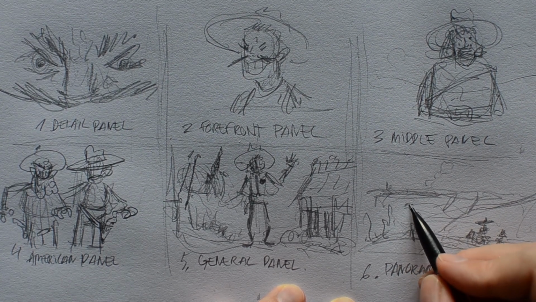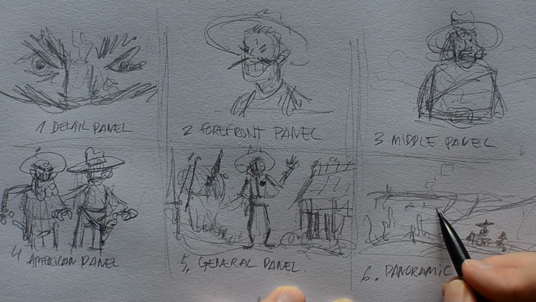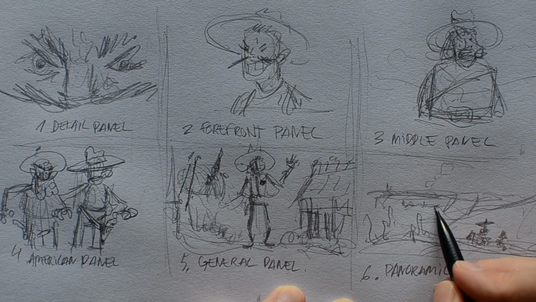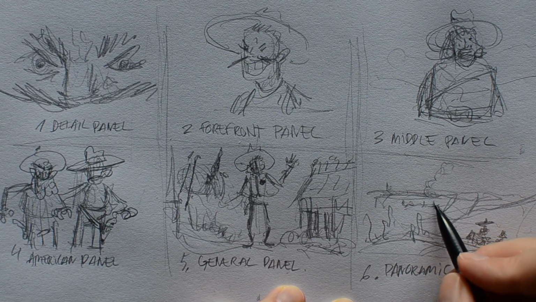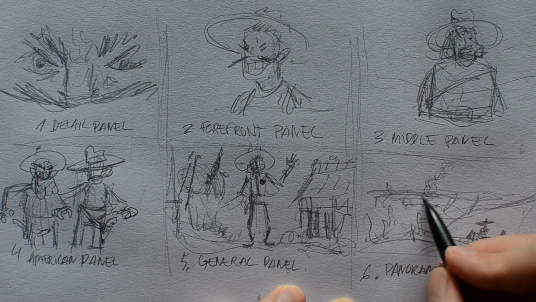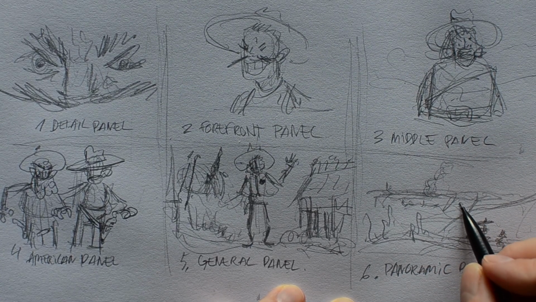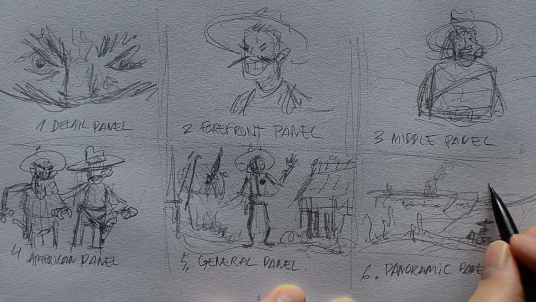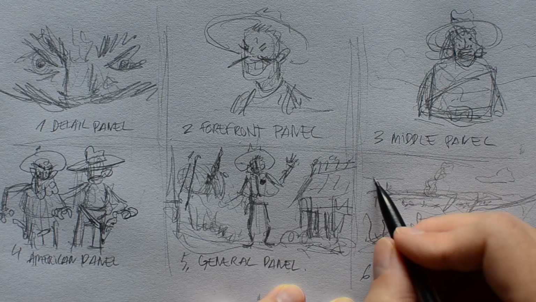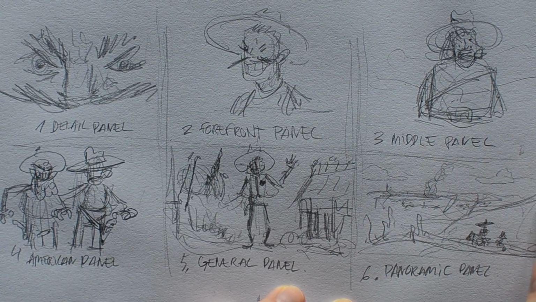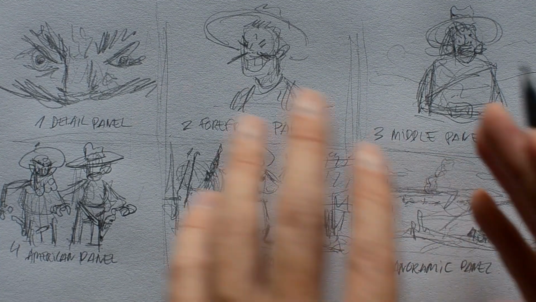Maybe you can see small things happening here at the background. There is like a little town or something. Okay, there's some smoke. Maybe the town is on fire because the town has been attacked. And there are a lot of horses here running around under the clouds in the sky and everything like this, okay. This is something as well, all of these steps.